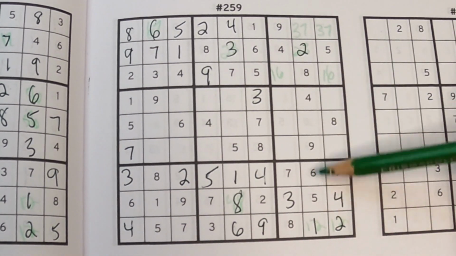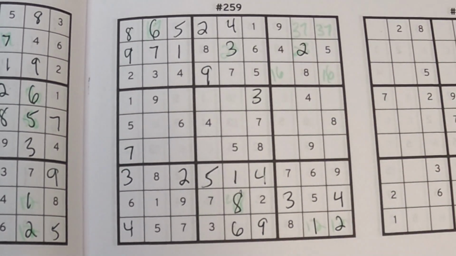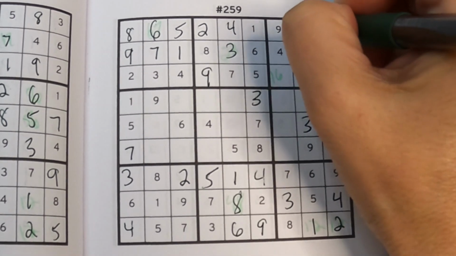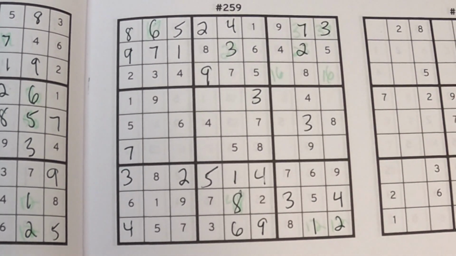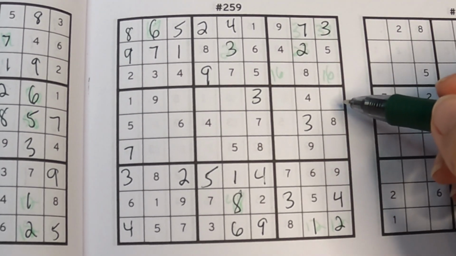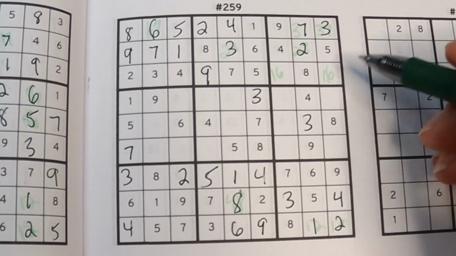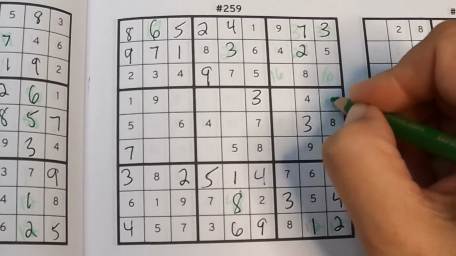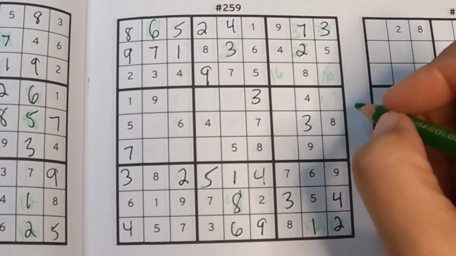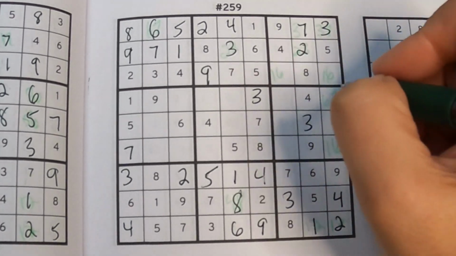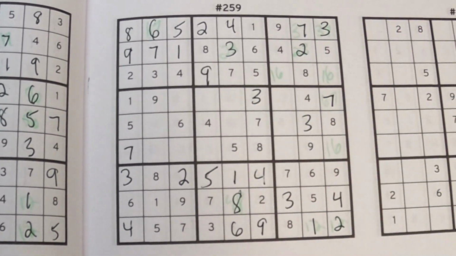For this column, we're also missing 3 and 7. But we've got a 7 here, so 3, 7, 3. For this column now, we're missing 1, 6, and 7. We've got a 1 here, so 6, 7, 7 here, so 1, 6. That means the only place the 7 can be in that column is here.